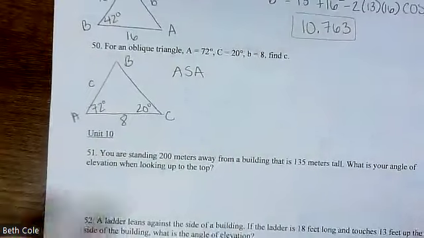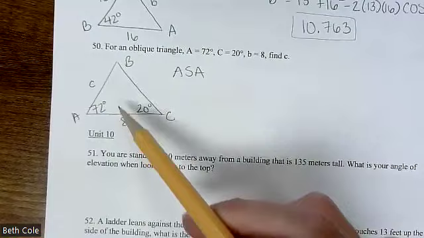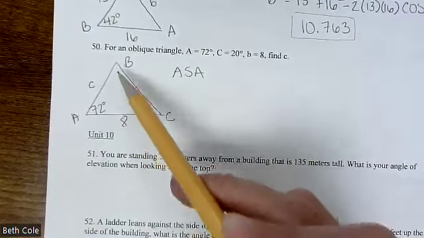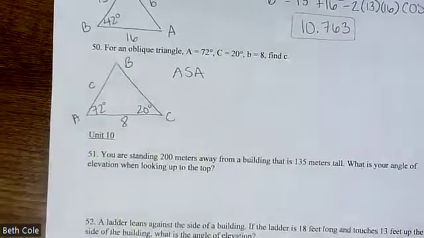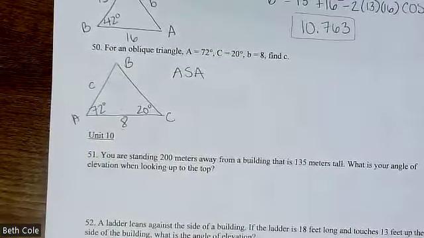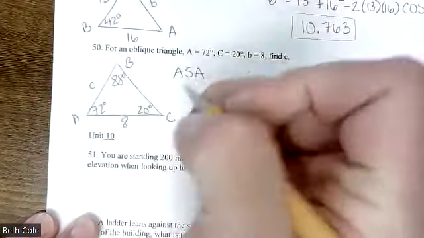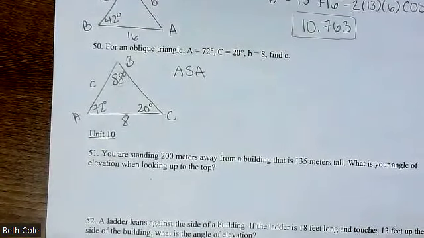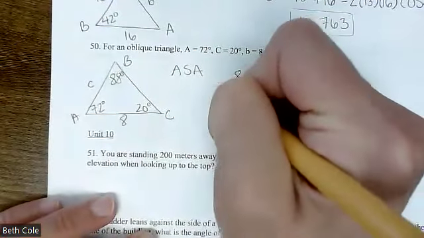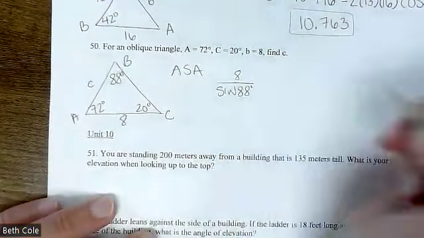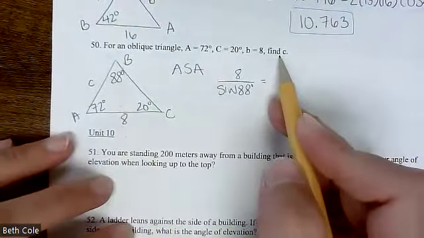C is this one. You still need to find this angle though, because to do law of sines, you need a side across from an angle, but we can get that without doing any work. What are you going to do to get that third angle? Yeah, just do 180 minus the other two. 88. Oh, that's weird that it's 88 and then that side is 8. Kind of wish it wasn't like that, but anyway. So you're going to do 8 over sine of 88, weirdly, equals, and then what will you put on the other side? It says find baby C.